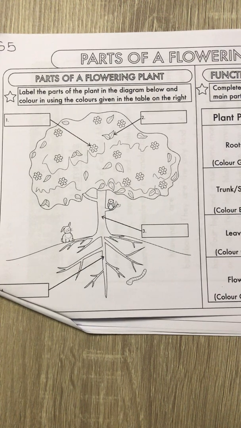Next part, color the leaves green. The parts that you said are the leaves, color them green or blue or purple. And then the flowers, color them orange or pink or red, whatever you have. Color the flowers orange.